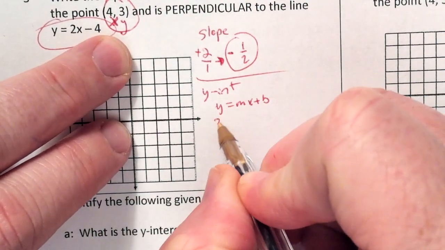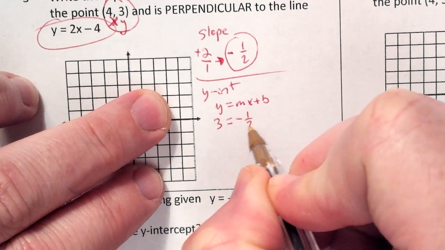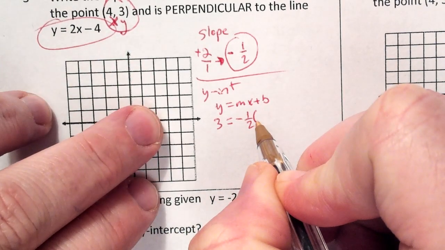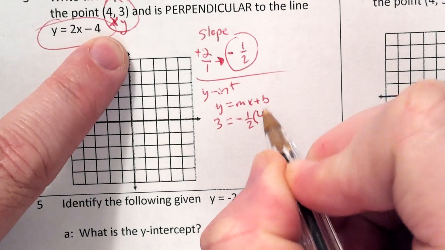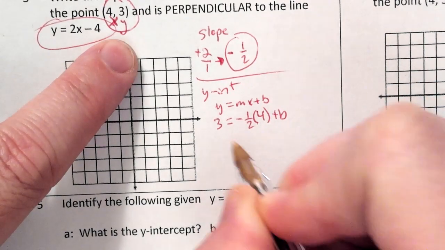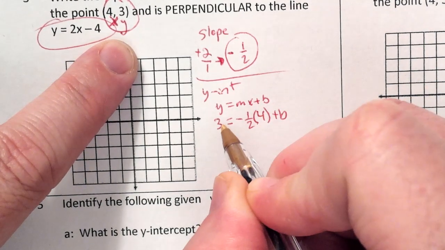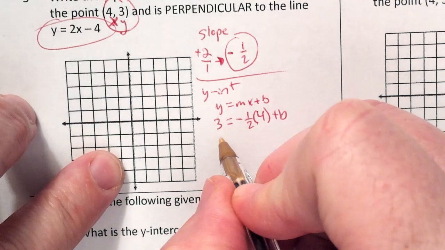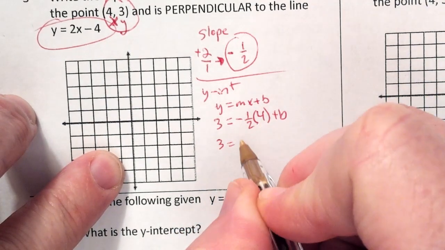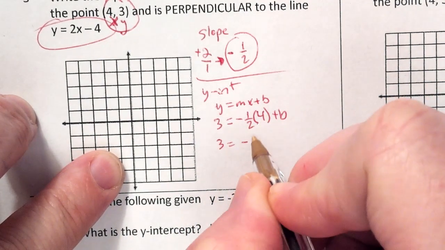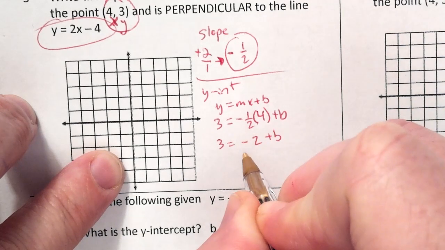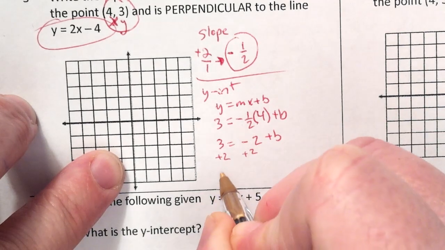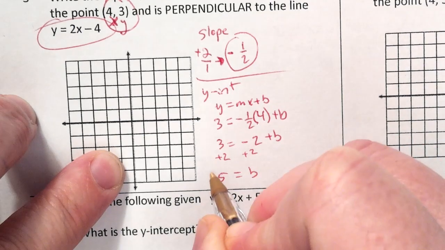So this would be 3 equals negative 1/2 times x, our x was a 4, plus b. So we plug in your x and your y and your m. We get 3 equals negative times positive is a negative, 1/2 times 4 is 2, plus b. We add 2 to both sides and we get 5 equals b.